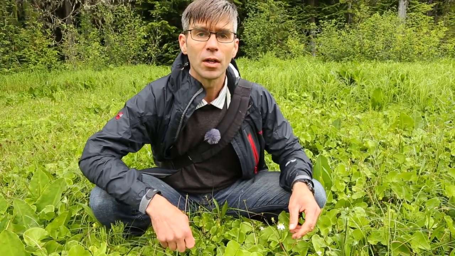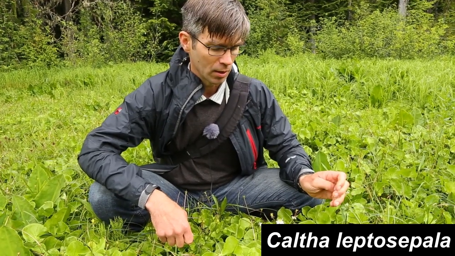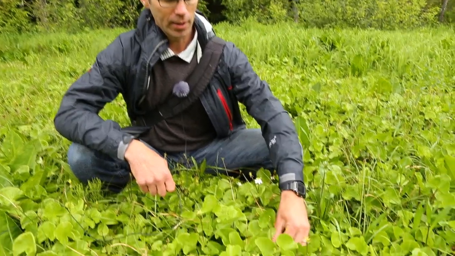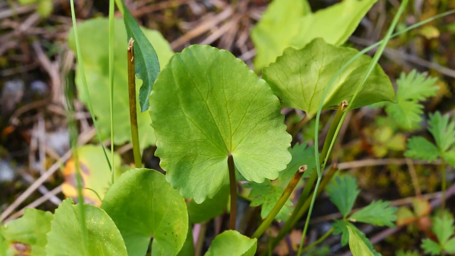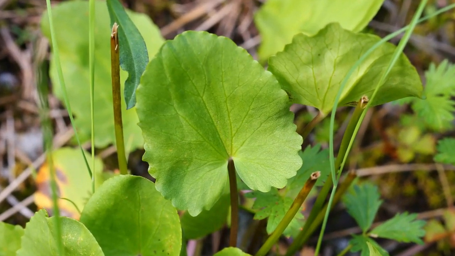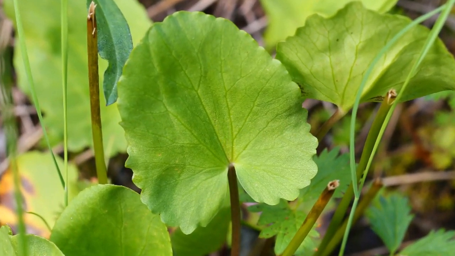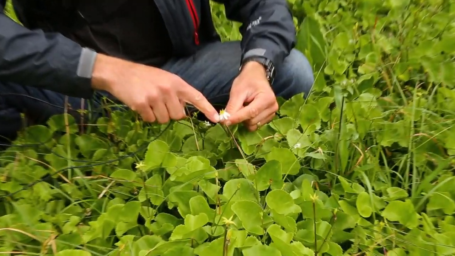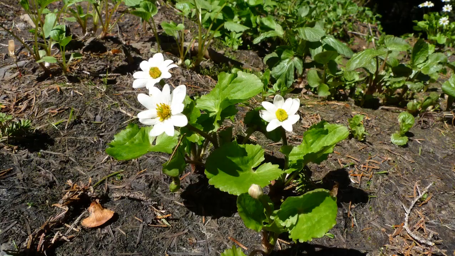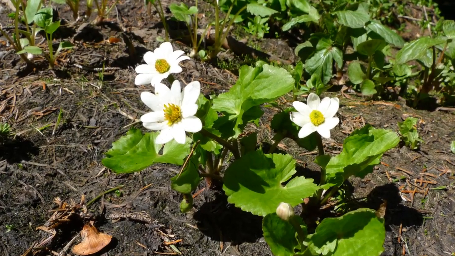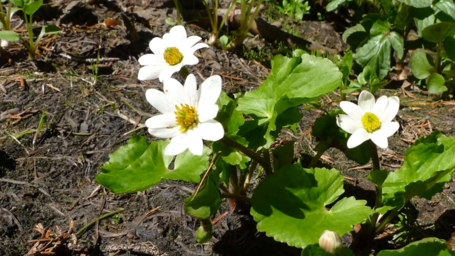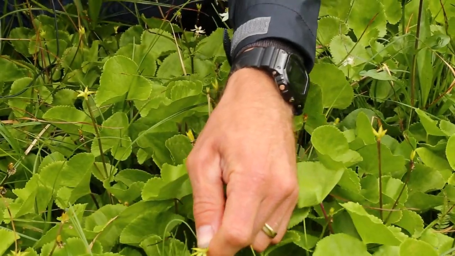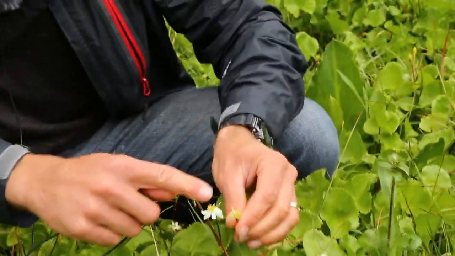Here we have Caltha leptosepala. This is sometimes called white marsh marigold, and it has a leaf that looks a little bit like a violet leaf in that it is cordate. See these scalloped margins, it's a good trait. The flowers are white, white petals, and it has these yellow stamens, many yellow stamens, and several pistils in the middle. Here is one that has actually gone to seed, or going to seed, and so this came from one flower.